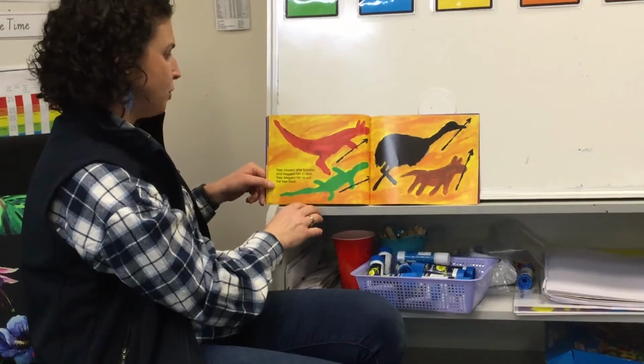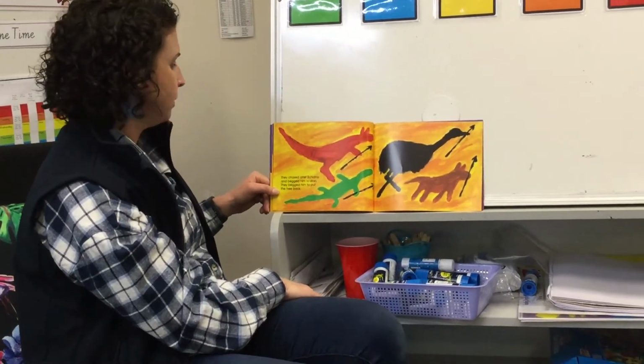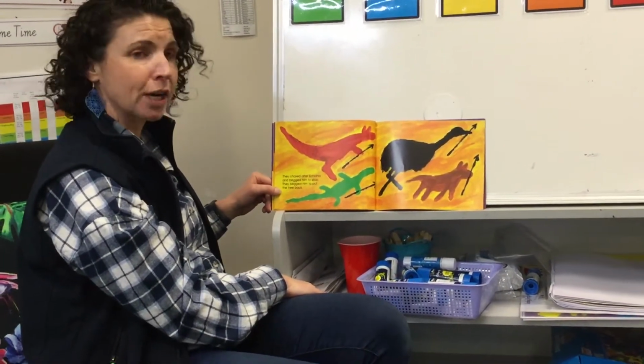They chased after Echidna and begged him to stop. They begged him to put the tree back.